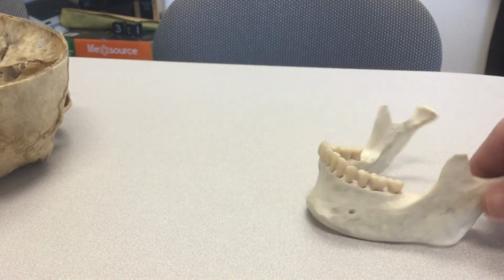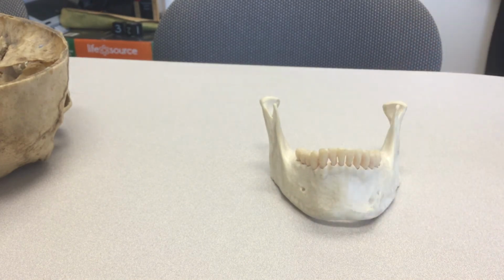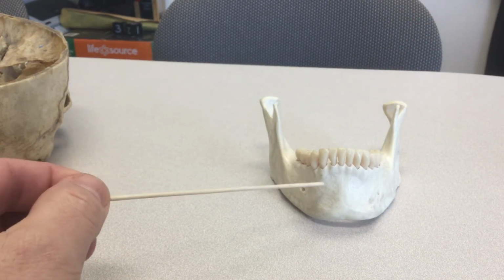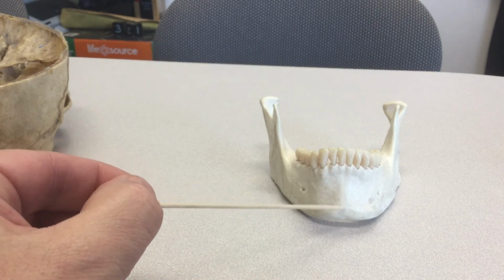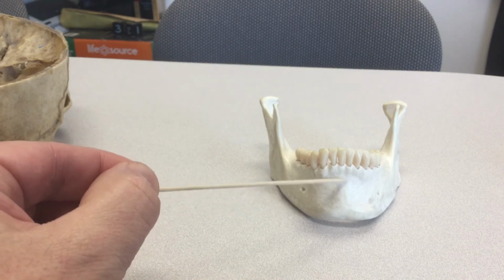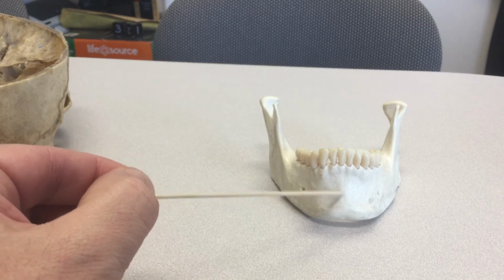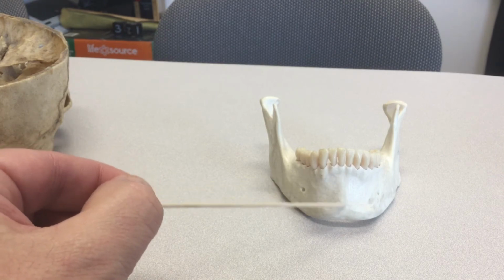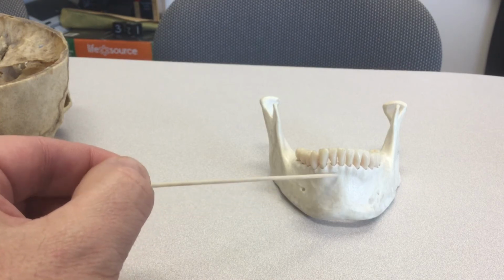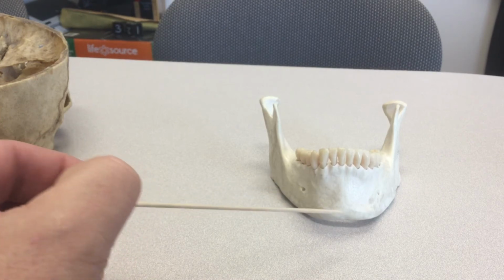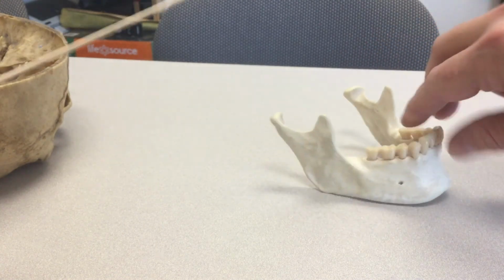If we look at the front part of the mandible here, you can kind of get a sense that it's formed from two pieces that are joined together here in the midline. That little ridge there that represents where those two pieces have fused is called the mental symphysis. And then finally, it looks like I missed one term.